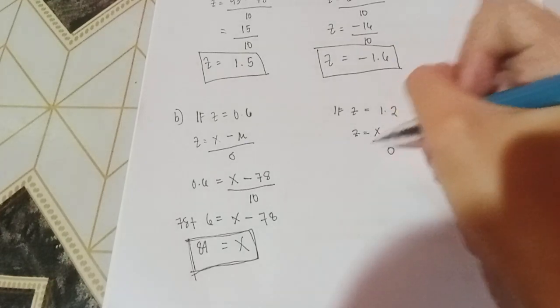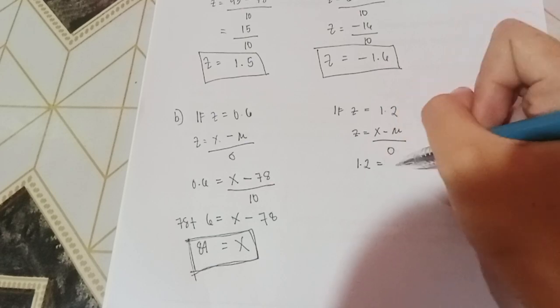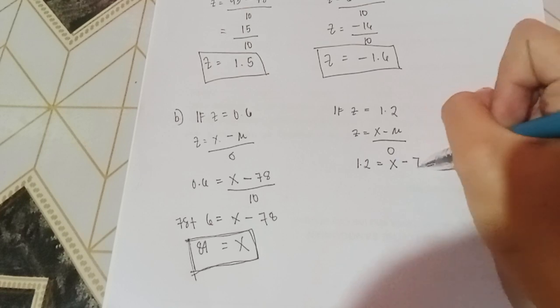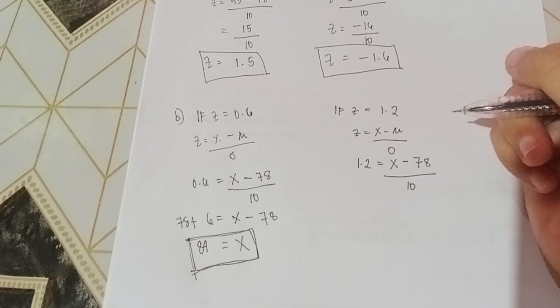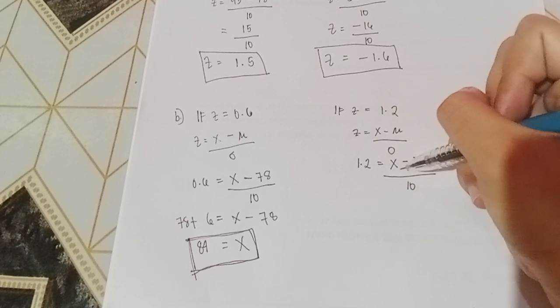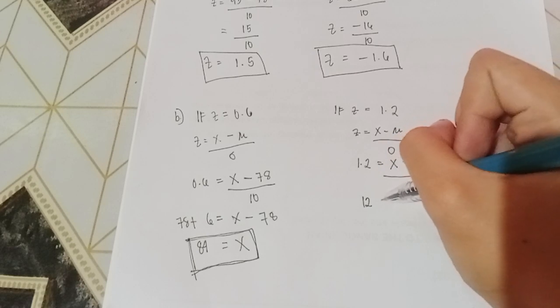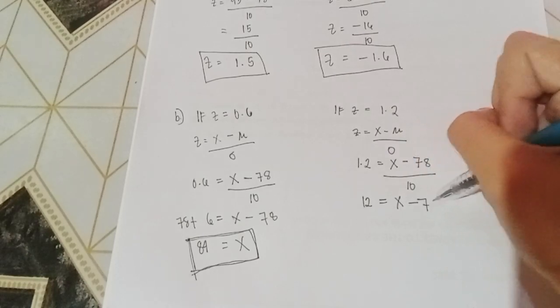So our Z is 1.2 equals X minus 78 over 10. So we cross multiply: 1.2 times 10 equals 12, which equals X minus 78.